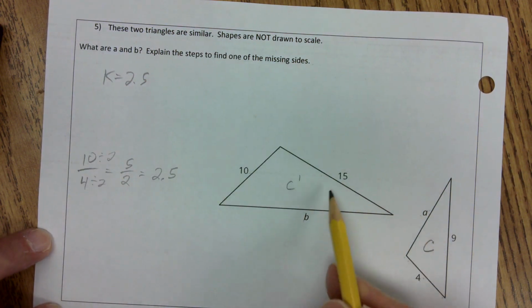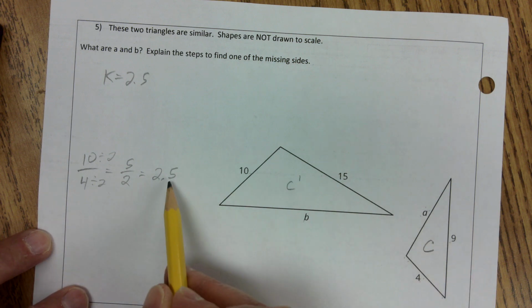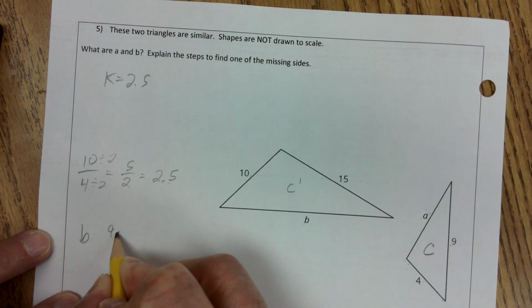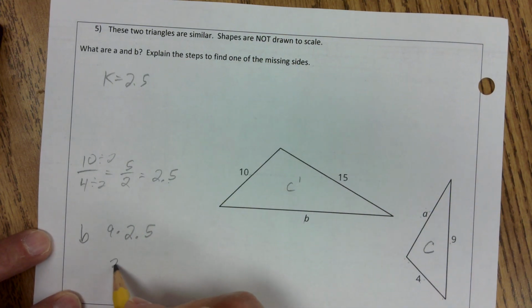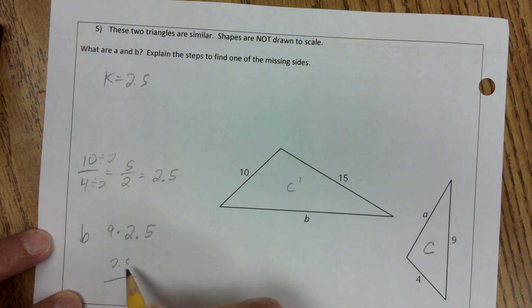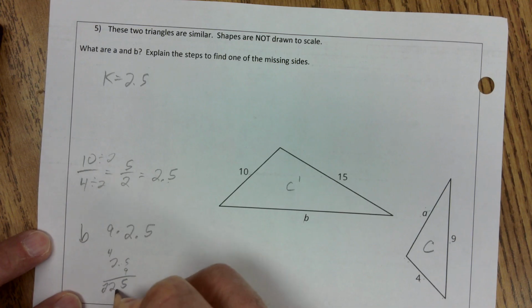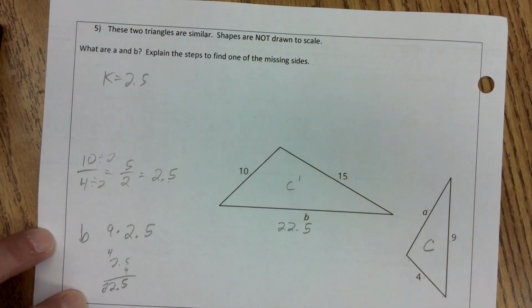So now we can actually use that to find the missing sides right here. If I'm taking this 9, I'm going to multiply it by 2.5 to find this side. So for b, it's going to be 9 times 2.5. I'm just going to do it real quick here. 9 times 5 is 45. Carry the 4. 9 times 2 is 18, plus 4 is 22. We have one decimal. So b is 22.5.